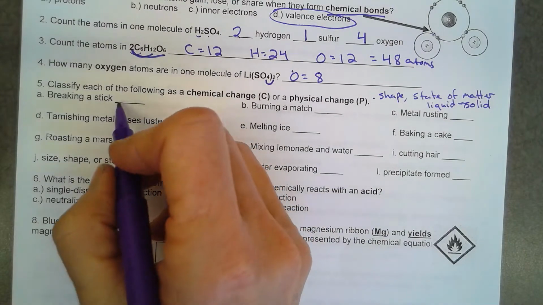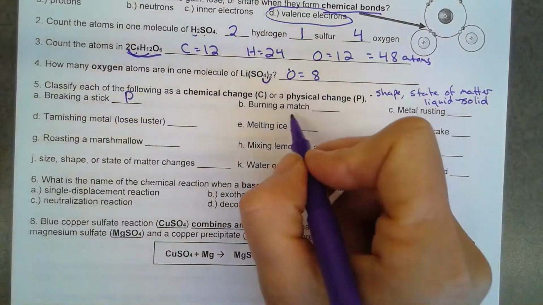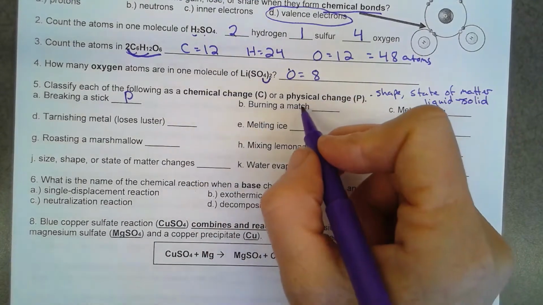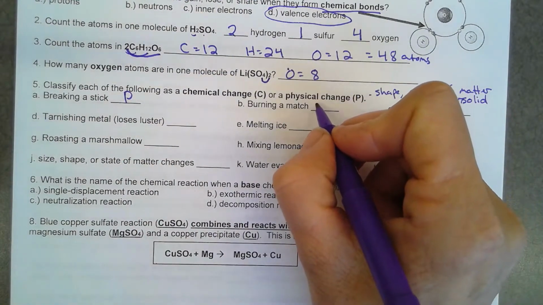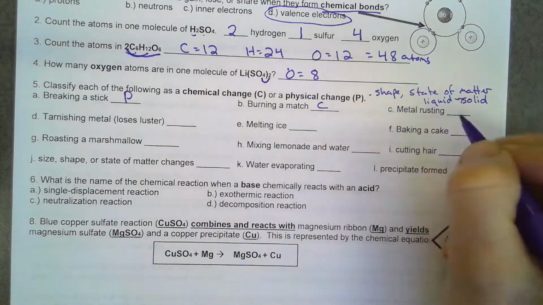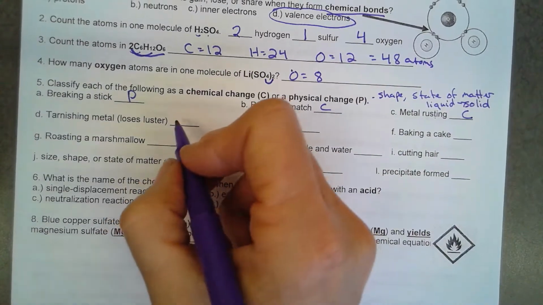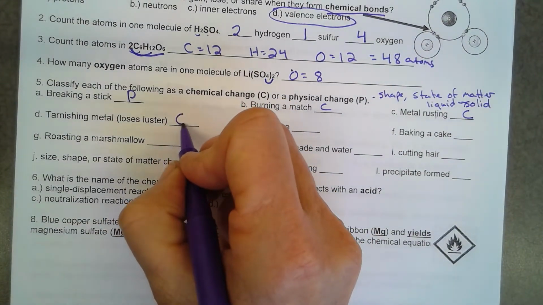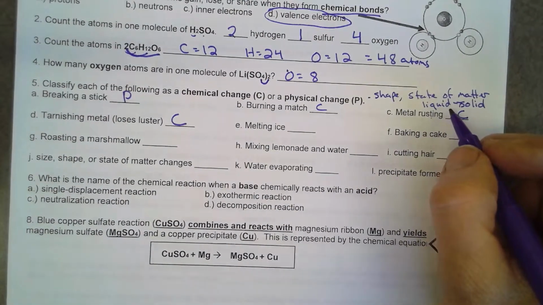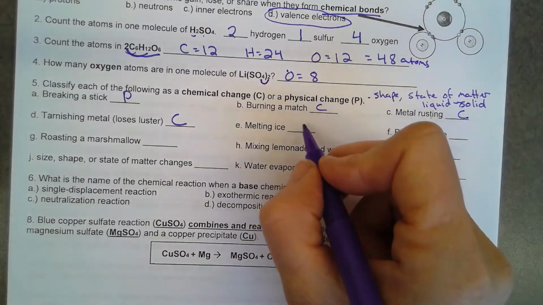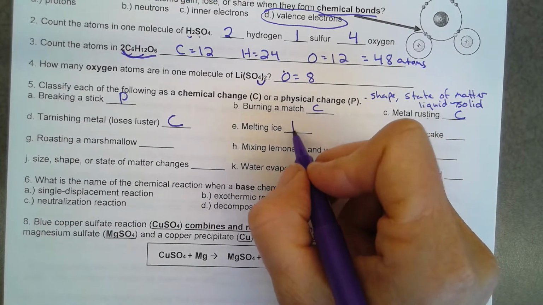Okay, so breaking a stick, that would be a shape change, that's physical. Burning a match, I would definitely notice an odor on that one, so that's one of my 4 signs, so that is chemical. Metal rusting, chemical. Tarnishing metal, that's when the silver would change, that's chemical. Melting ice is an example of changing from a solid to a liquid, so that's a change of state of matter. That is a physical change.